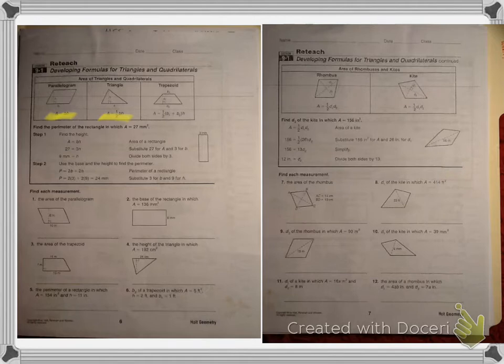Let's see if I can get this to... there we go. So we have first base right there, and then we have our second base right there. So that's base 1, and that's base 2.